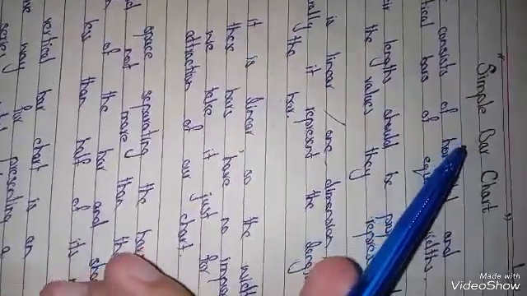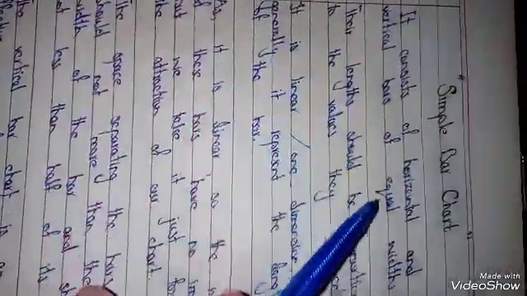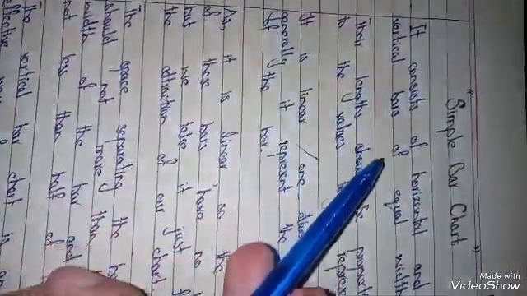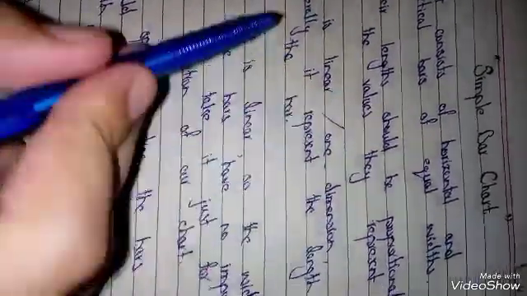Bismillahirrahmanirrahim. Today we'll talk about the simple bar chart, which is a diagrammatical representation of our data observations. As the name represents, we will use bars in this particular chart. It consists of horizontal and vertical bars of equal widths.